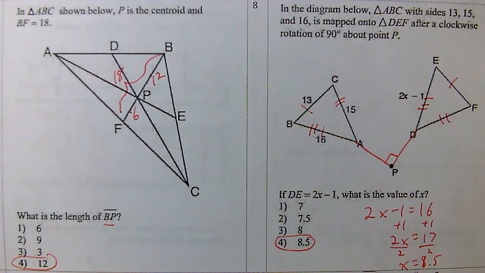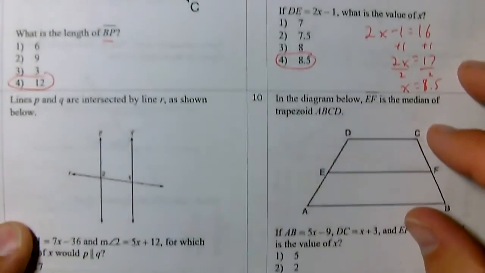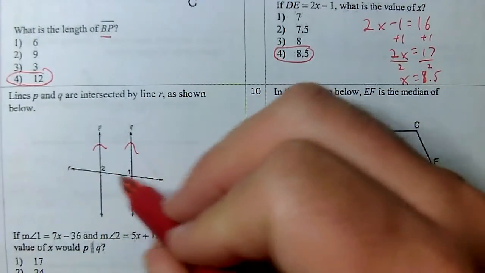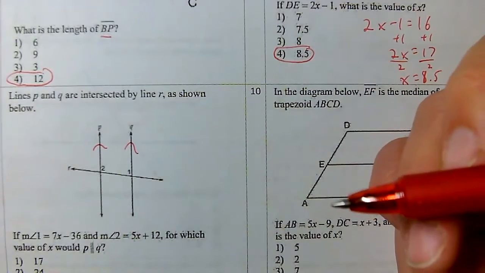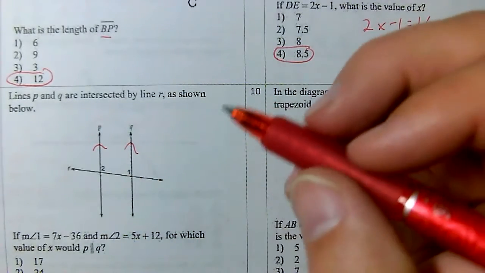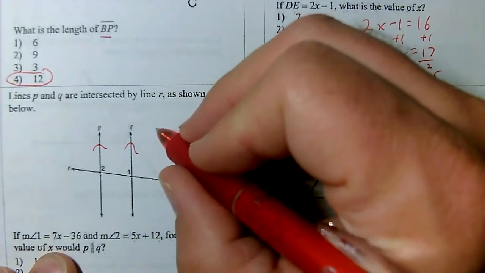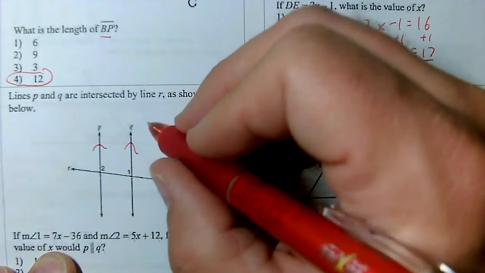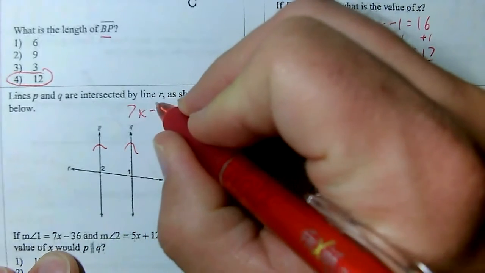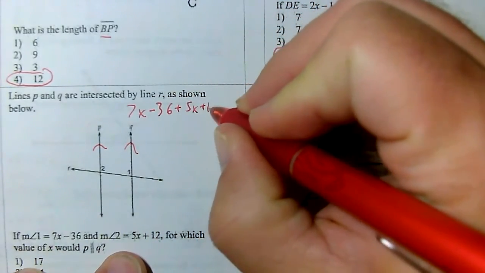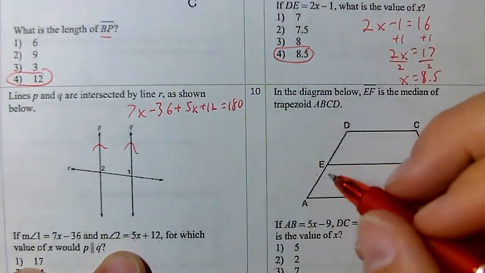All right. Number 9, again, dealing with our parallel lines. So in order to have those parallel, let's shoot this up. In order for these two lines to be parallel, these two angles here are what we call same side interior angles or consecutive interior angles, and consecutive interior angles are supplementary. So add the two together. We had 7x minus 36 plus 5x plus 12 equals 180.